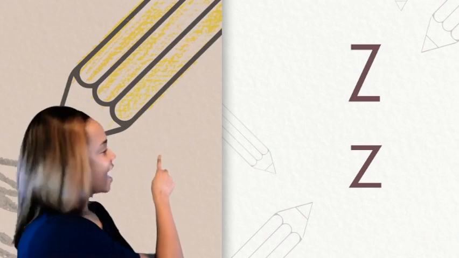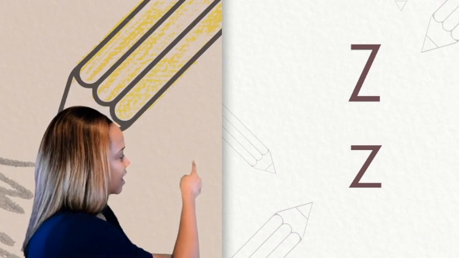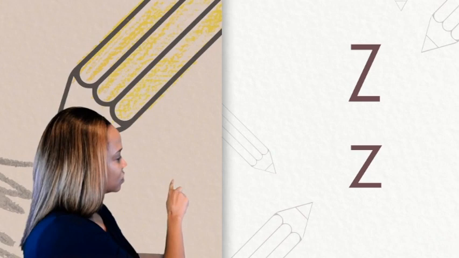Now you try. Starting again at the belly line, dragging it over to the right, coming down at a slant to the foot line, and then dragging it back to the right just a little bit.